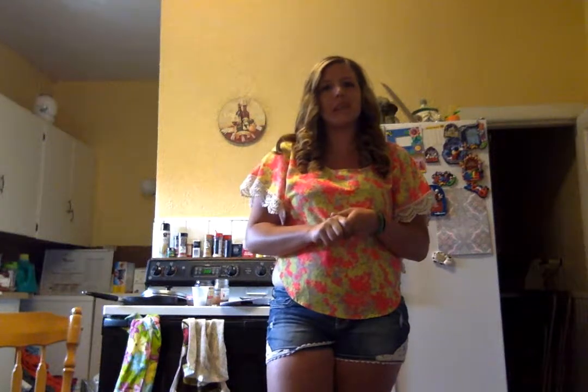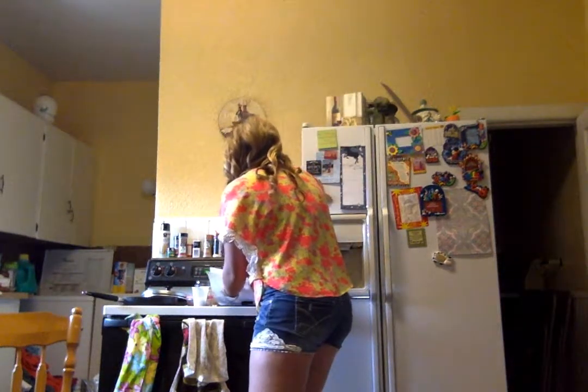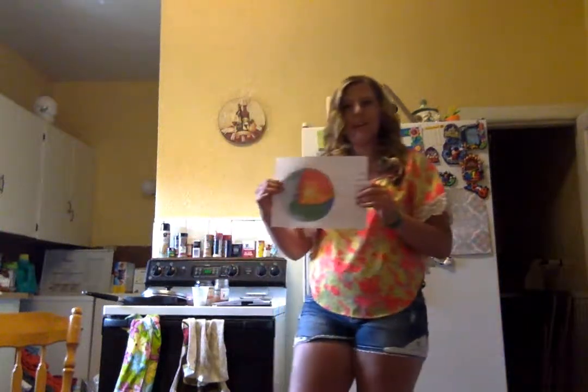Okay, class, so we have been talking last week about the solar system and the different planets in the solar system. So today we're going to focus on Earth and talk about the different layers that make up the Earth. So first off, we're going to look at a chart and talk about each layer.